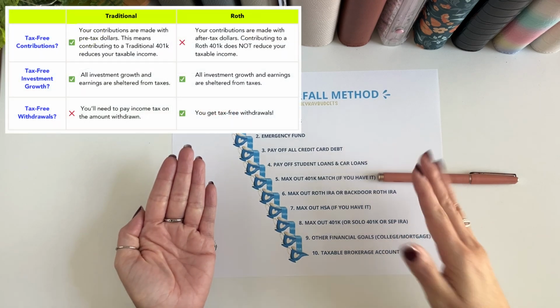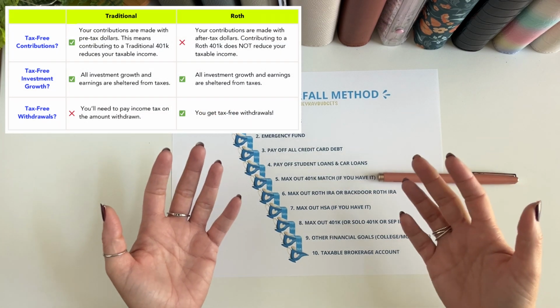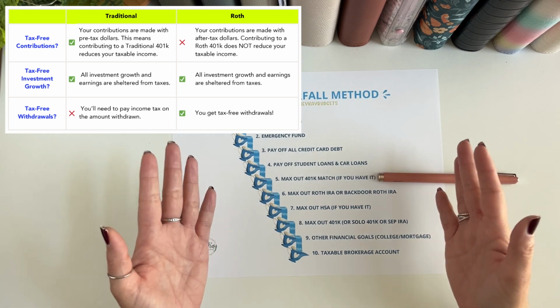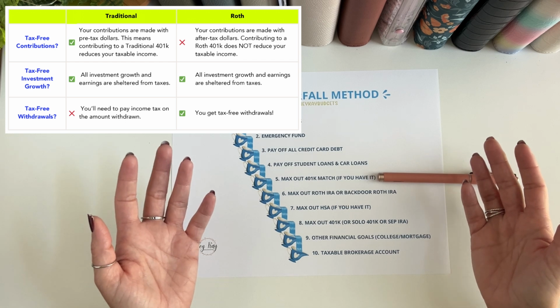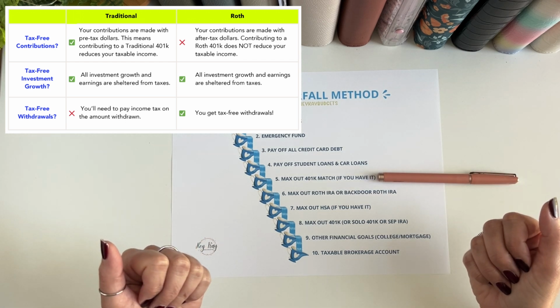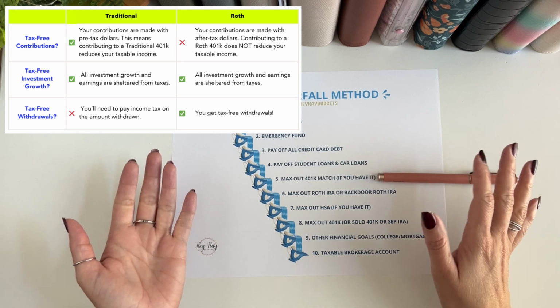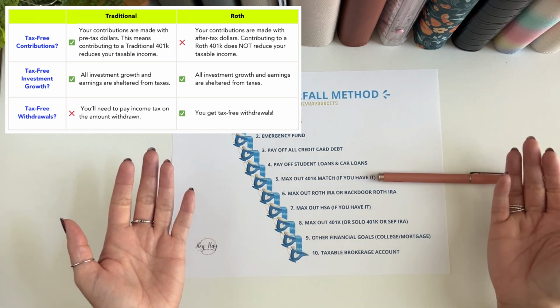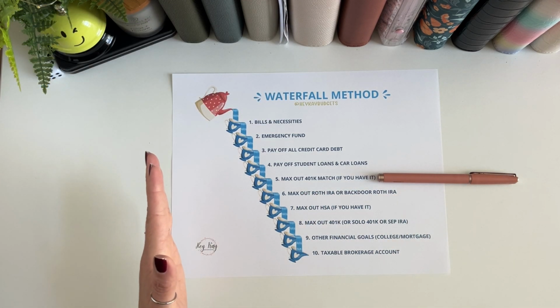Both traditional and Roth are investment accounts, and they'll have investment growth and earnings, and they're all going to be sheltered from taxes. So those are the same. So it's tax-free investment growth. And then with the traditional, you're going to pay your taxes when you withdraw, right? But with your Roth, it's tax-free once you withdraw. So I truly like the Roth IRA.